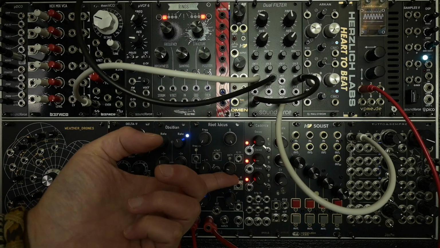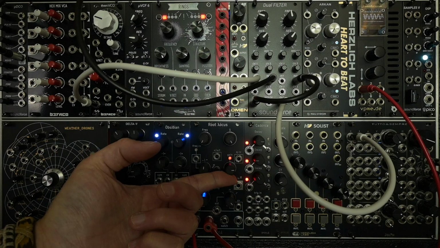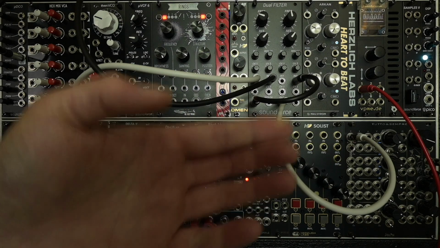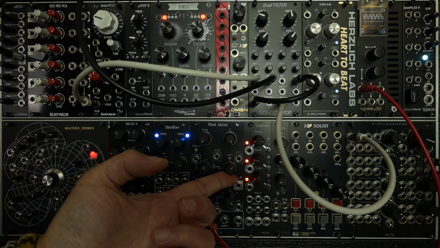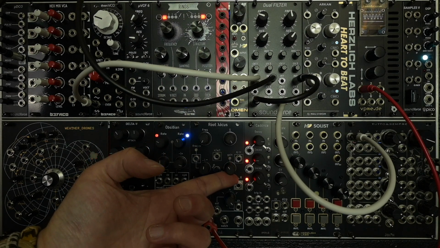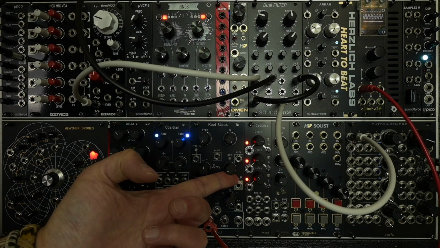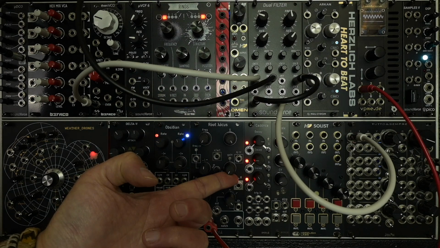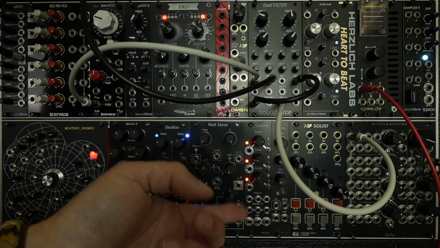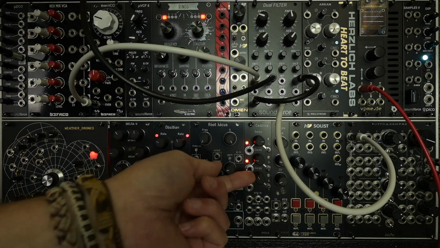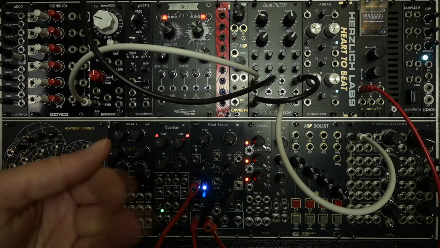You can play around with the gain setting on root locus. This will make the output more and more squarey. This will also affect the rate of oscillation. If you turn this down completely, it's possible that we will lose the oscillation altogether. So it's best to keep it somewhere around here is what I found to work best.